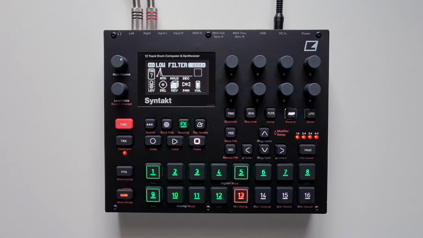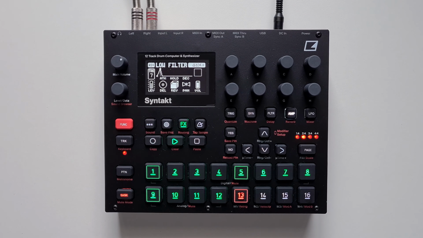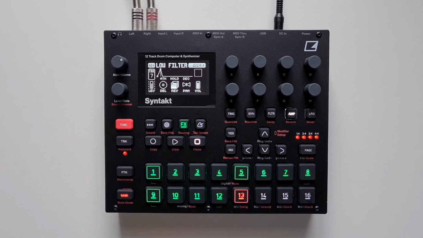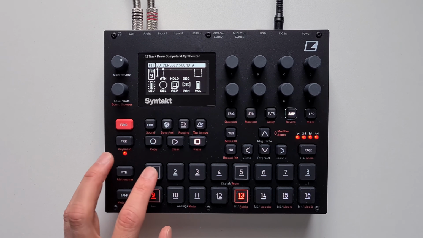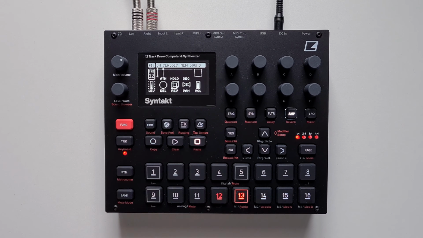Alright, let's have a look at the easiest way to create a drop. Therefore, I'll play you the complete pattern first. Okay, we've got the kick on 9 and the bass on 1. And we've got some heads on 4 and rides on 12.